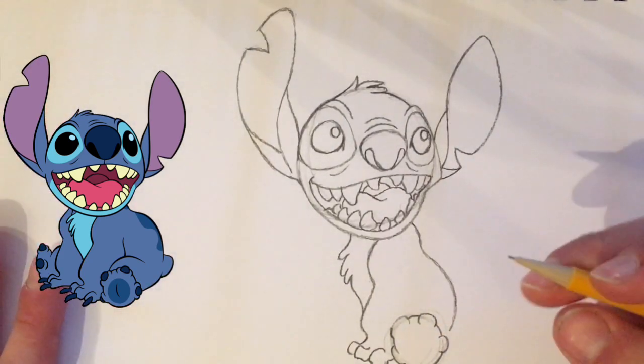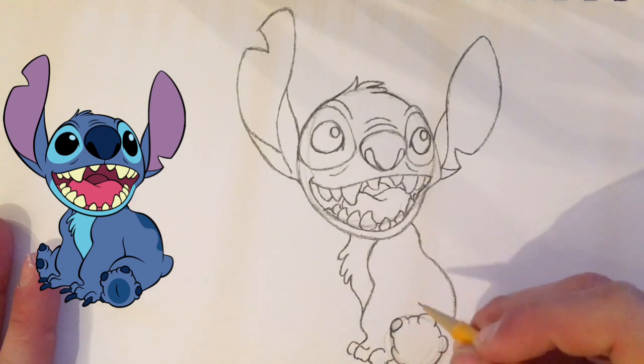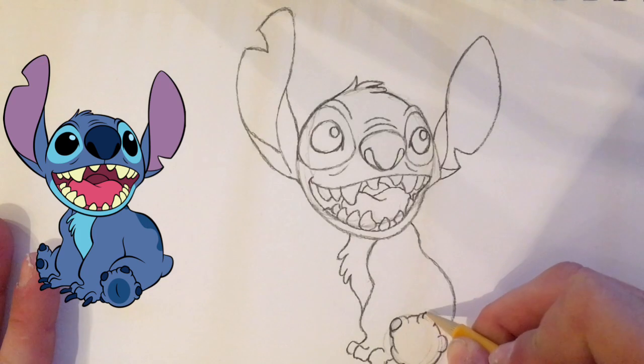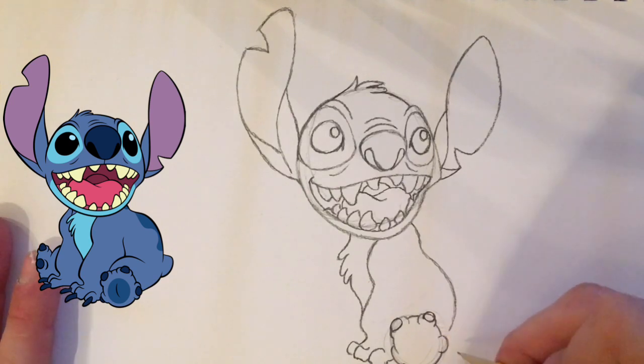And there's your foot. We're going to go back and draw the little ovals for his toenails. So it's going to be a little oval shape. There we go. Just do another little oval shape. There you go, another little oval.